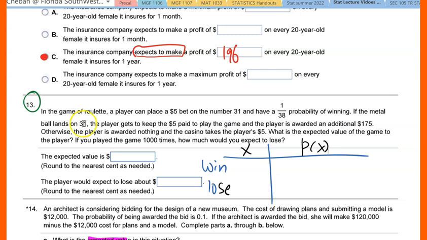If the medal lands on the ball 31, the player gets to keep the $5 paid to play the game. Remember that there's a $5 charge to play the game. But if the player wins, the player keeps that $5 and is awarded $175. Make sense? Otherwise, the player is awarded nothing, and the casino takes the player's $5. What is the expected value of the game to the player?